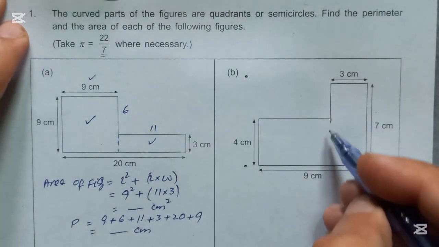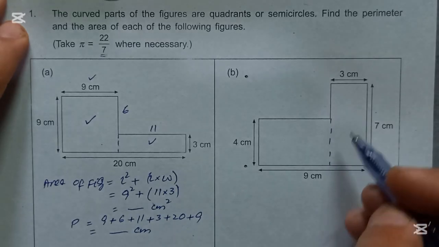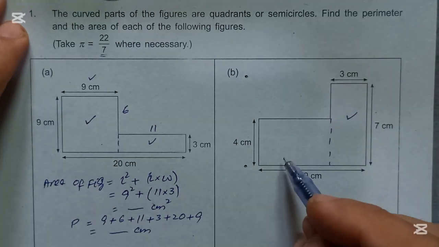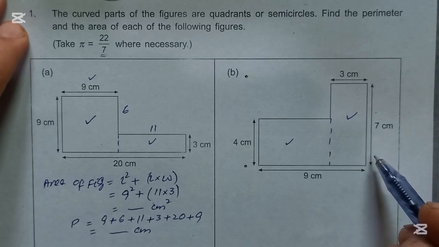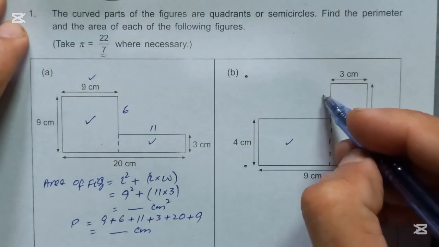If we draw a line from here, it will be a rectangle. This will also be a rectangle. This is total 7. This is 4, so it will be 3.